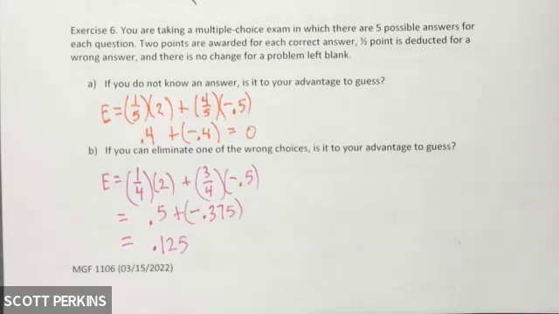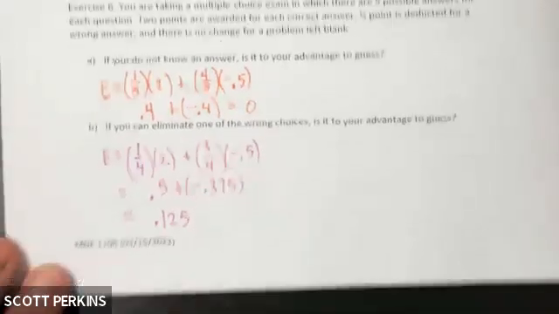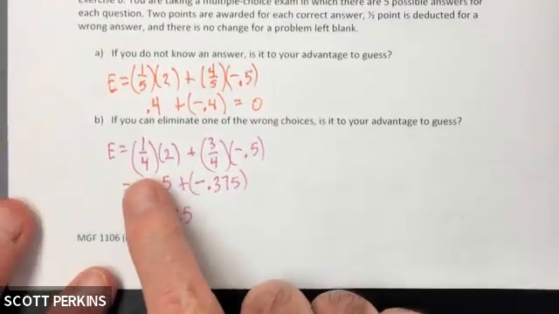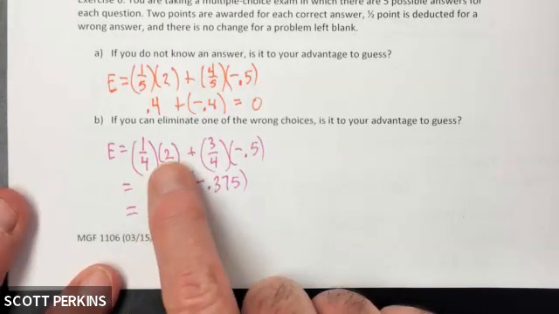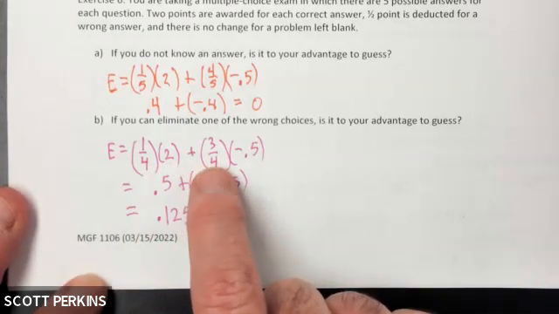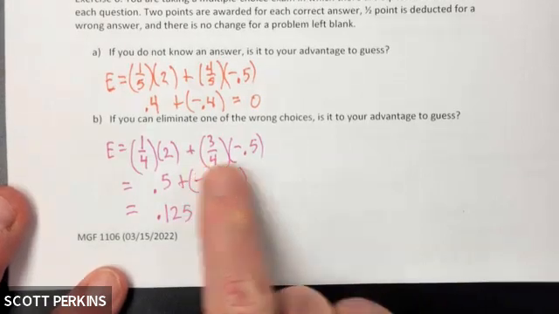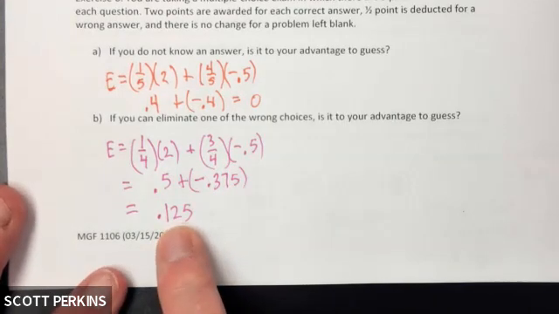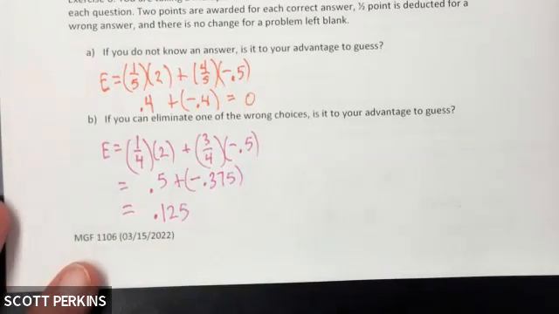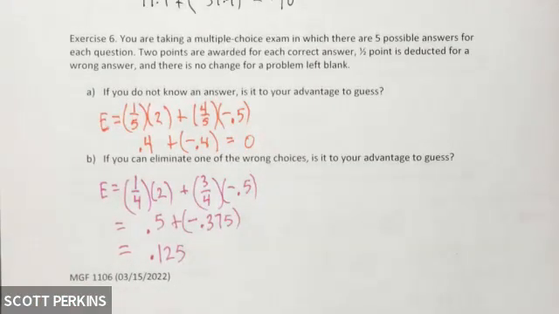Okay, just for time's sake, I'm sorry, I didn't give you adequate time on that, but I always like to let you out on time. So the only thing that changes here, since I could get rid of one of the wrong answers, is my probability of getting the problem right. So now instead of 5 possible options, there's 4. So my probability of getting the problem right is 1 out of 4, and I get 2 points. My probability I get the problem wrong now is 3 out of 4, and I lose my half a point. And when I do all the calculations, my expectation is positive. So that means, yes, it would be to my advantage to guess, because I'm going to end up with a net gain at the end of it.